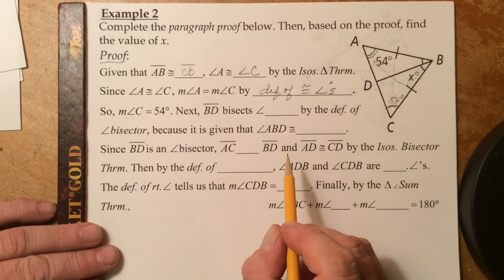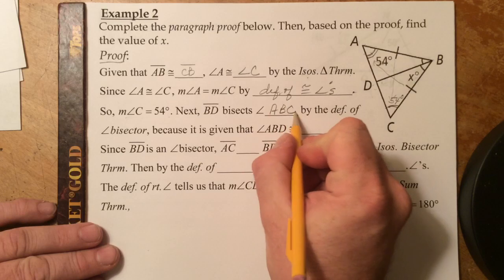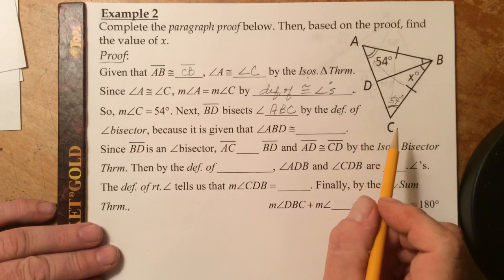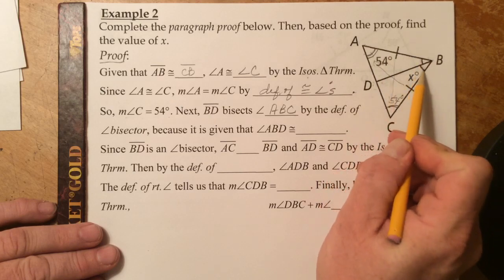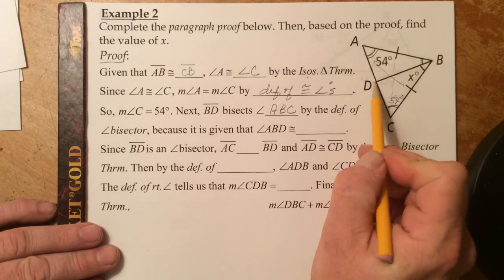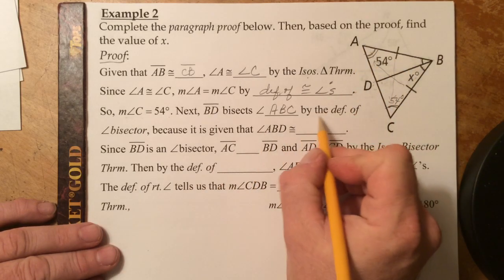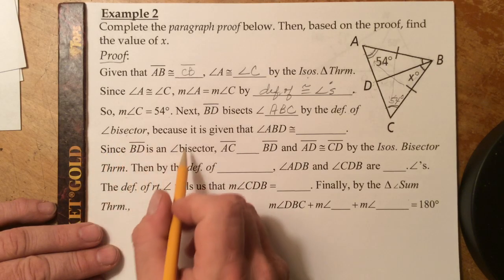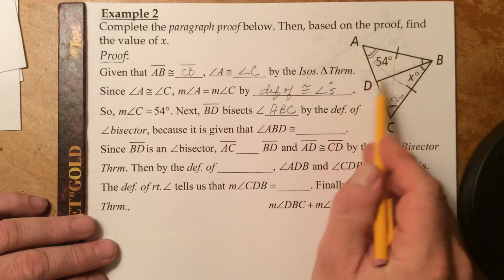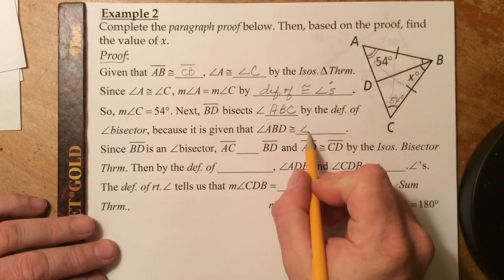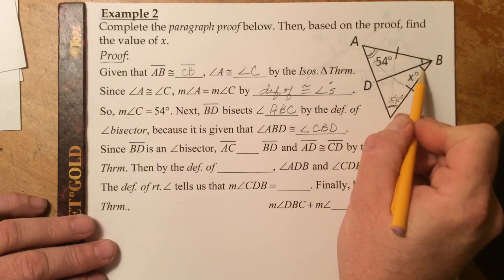Next, BD bisects angle ABC by the definition of angle bisector. Because these two angles are congruent here and here, BD must be the angle bisector of angle ABC. This is where we get the definition of angle bisector, because it is given that angle ABD is congruent to angle CBD. Like we said, these two are congruent.